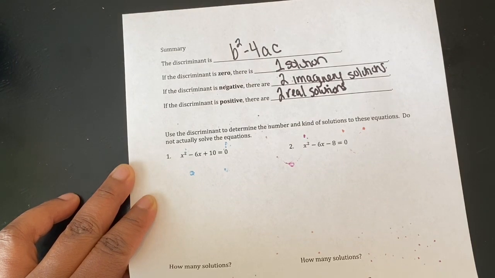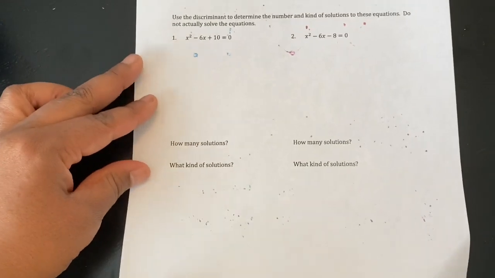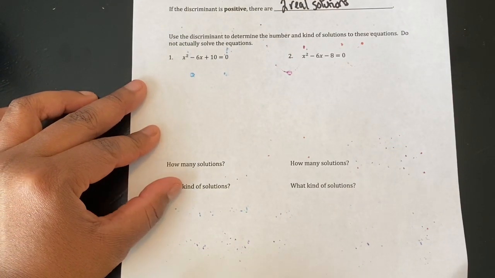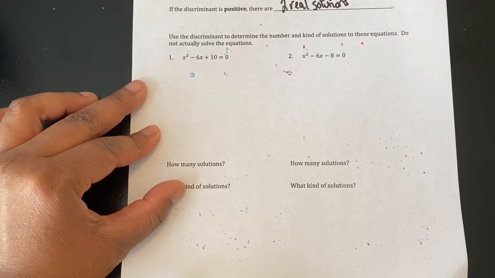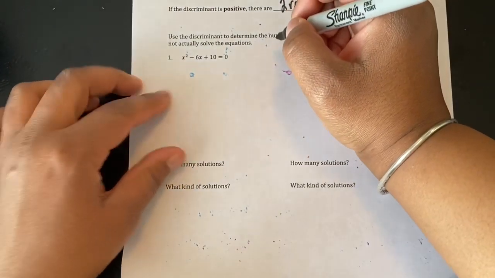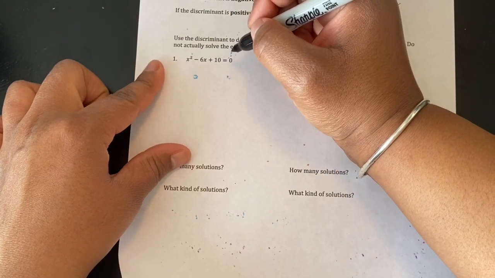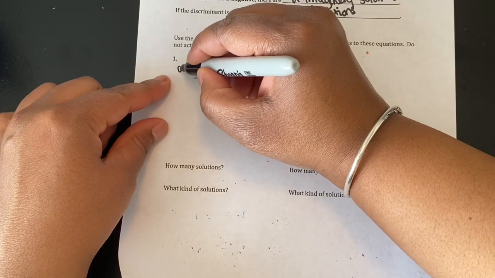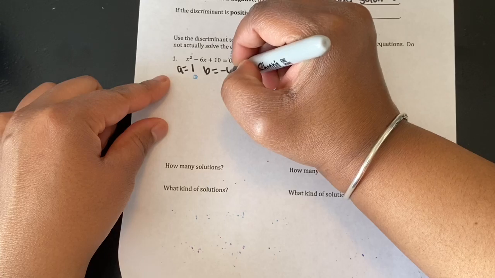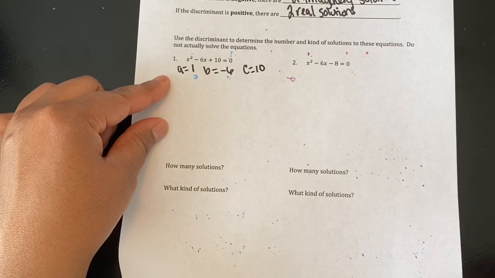Now let's look at 2 examples, and see how we can determine how many solutions a quadratic will have. So looking at the first one, it says use the discriminant to determine the number of and kind of solutions to these equations. Do not actually solve the equation. So we're just using the discriminant here. First, we have x squared minus 6x plus 10 equals 0. First thing we're going to do is find our a, b, and c. A equals 1, b equals negative 6, c equals 10. Okay? Always define your a, b, and c. That way you know what you're plugging into your discriminant.